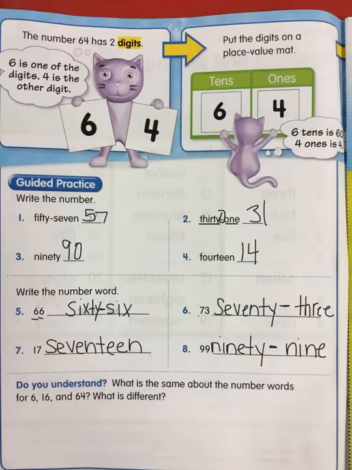Remember, if you needed to pause, go ahead. Let's go to the do you understand. What is the same about the number words for 6, 16, and 64? What is different? Well, I'm looking at them right now, and I see 6, 6, and another 6. So that means that they all have a 6 in them.